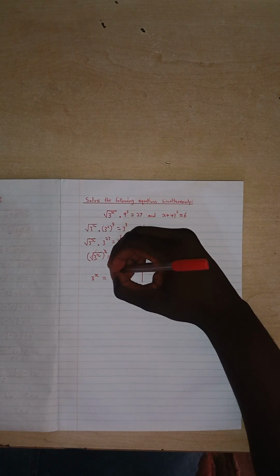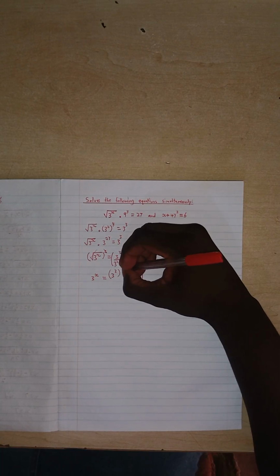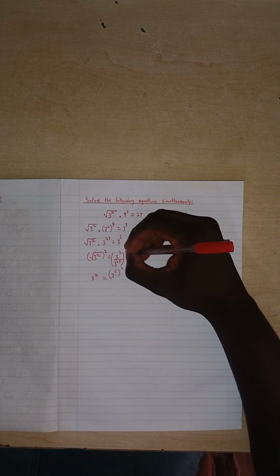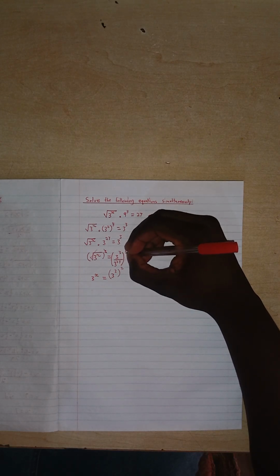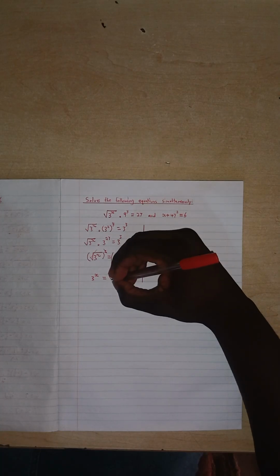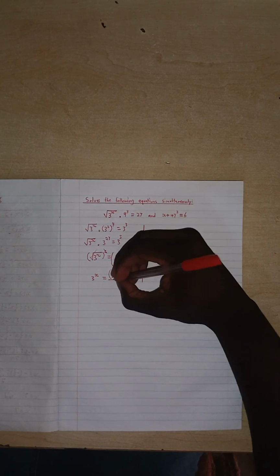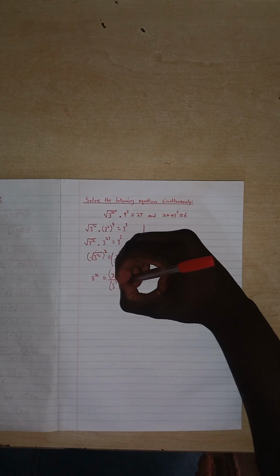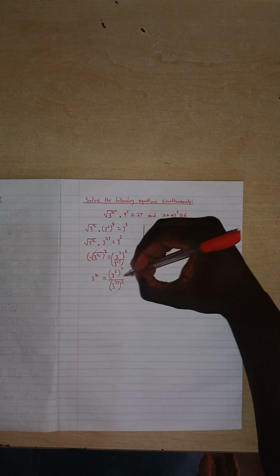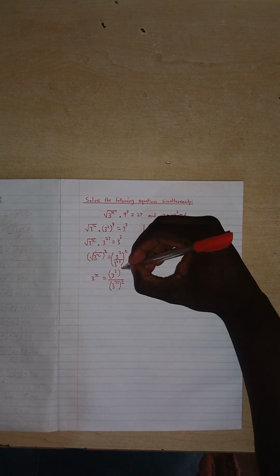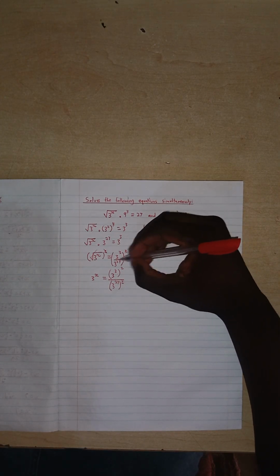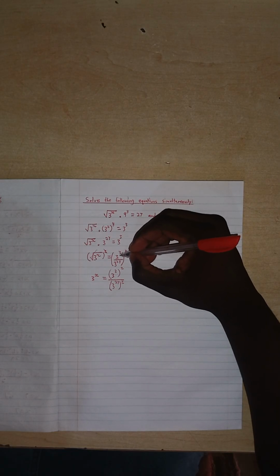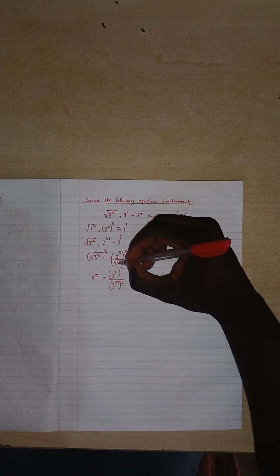And squared. You see, this square is outside the fraction. Meaning the square is for both this one and this one. So divided by 3 to the power 2y close bracket squared again. This is the same thing as this. Why do we use a square on top and on the bottom? Because this square is outside and belongs to both the numerator and the denominator.